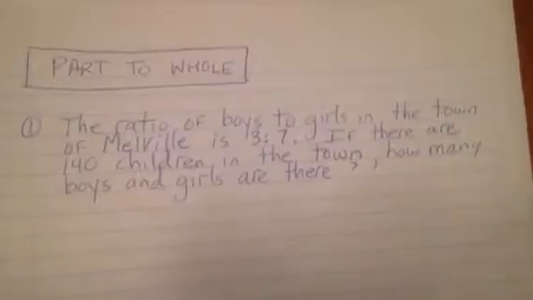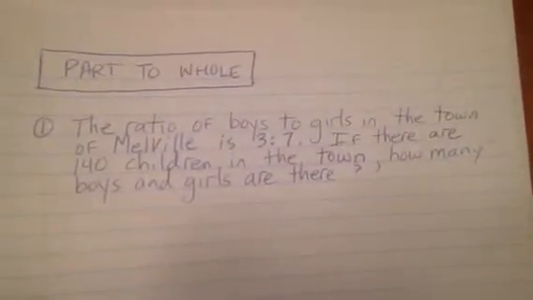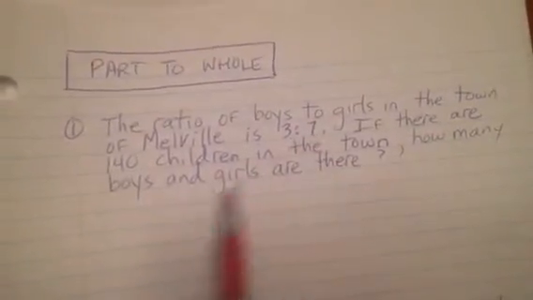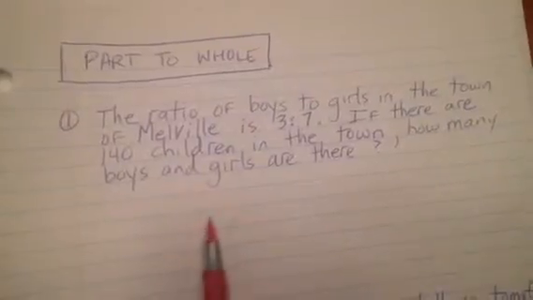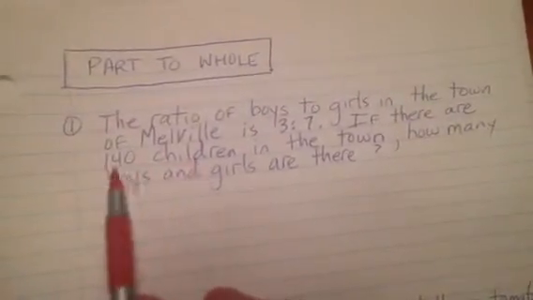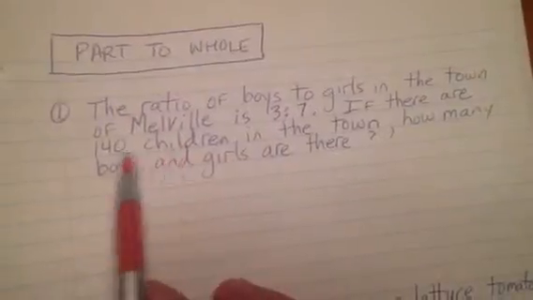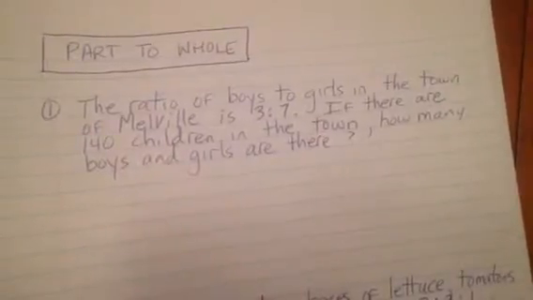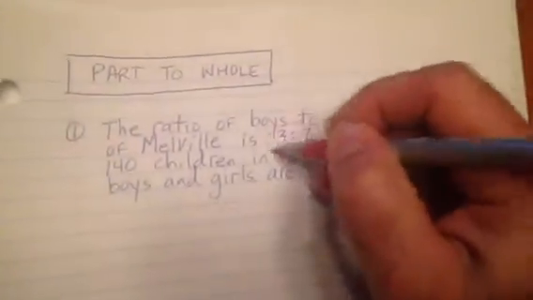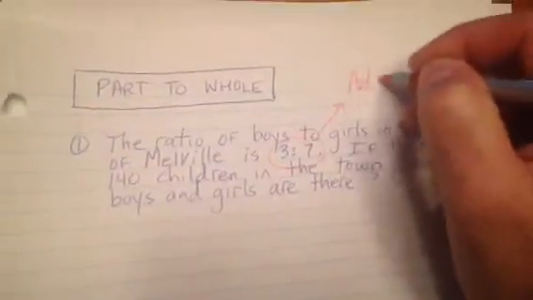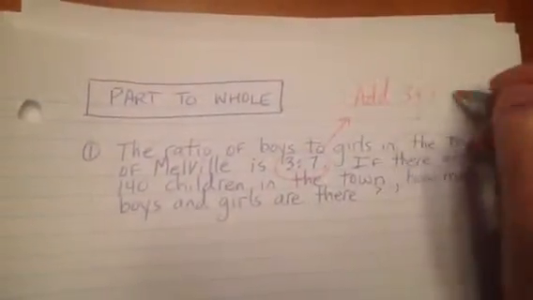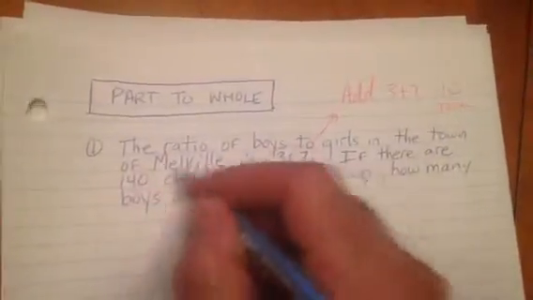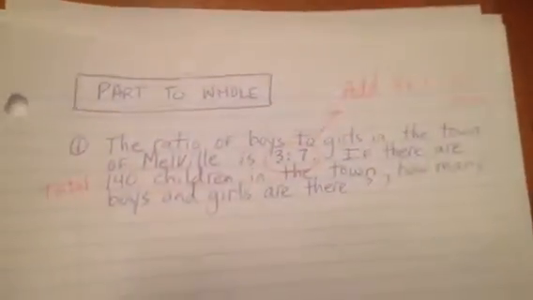If there are 140 children in the town, how many boys and girls are there? Do you notice that if I was to write 3 to 7 on this side like I did the other, and boys, girls, this number would have to refer to either a boy or a girl. But notice it says 140 children. That means boys and girls. So the first thing I have to do in a part to whole problem is add these two together. So 3 plus 7 is 10.